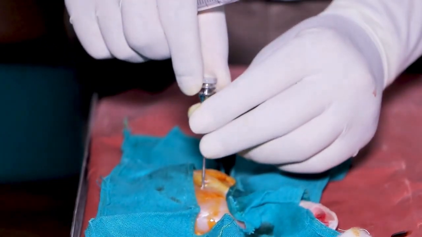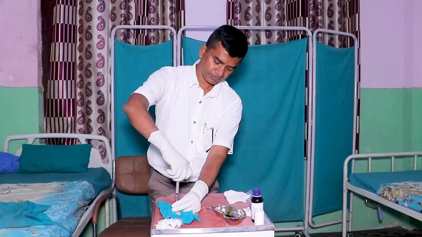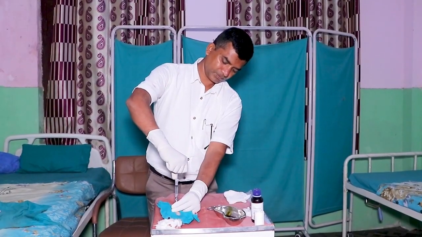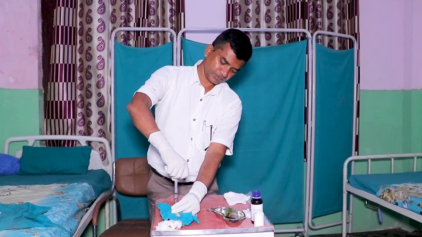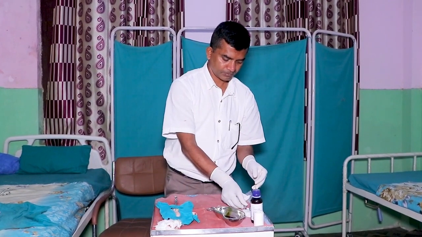Remove the stylet and attach a 10 ml syringe. Attempt to aspirate bone marrow. Use only to check the blood sugar.